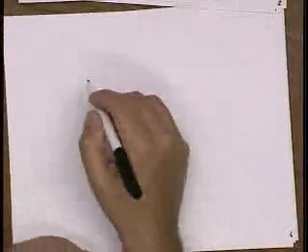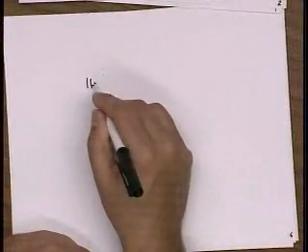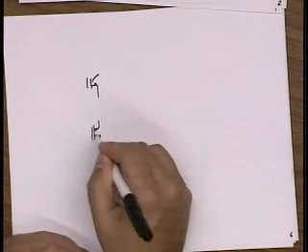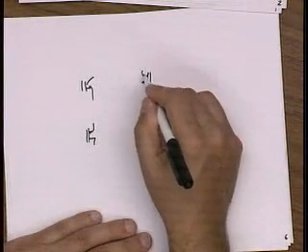Okay, so let me draw one particular incarnation of a class AB amplifier using CMOS.